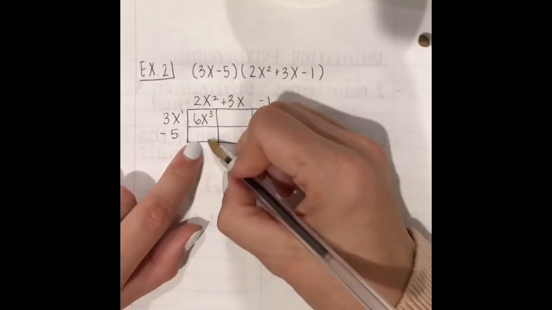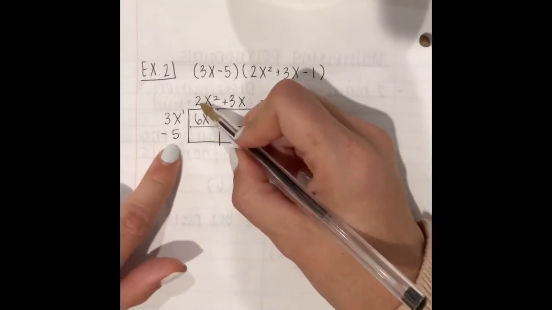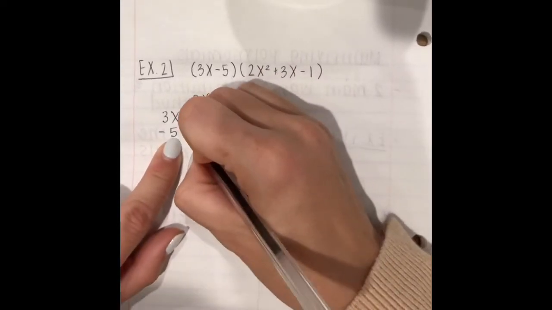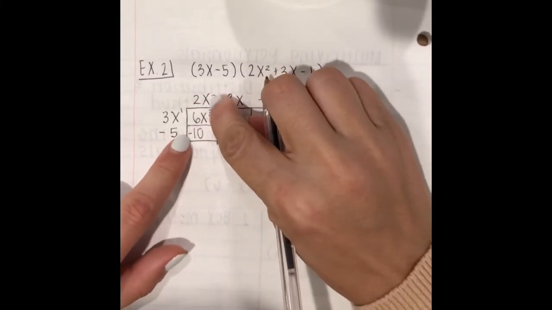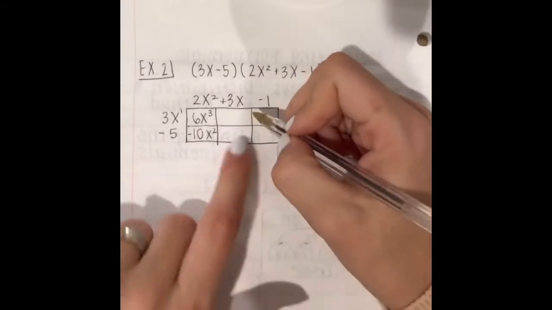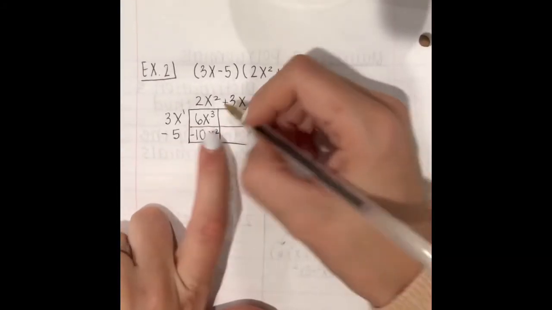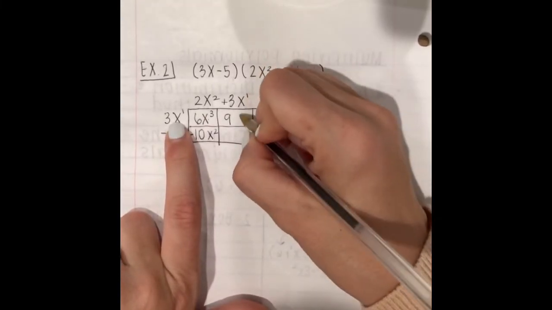Okay? And then down here, it doesn't matter which order you go in. So down here, we have negative 5 times 2 is a negative 10. This one has x's, this one doesn't. So you just bring the x squared down. And then in this box, 3 times 3 is 9. X to first power times x to first power.